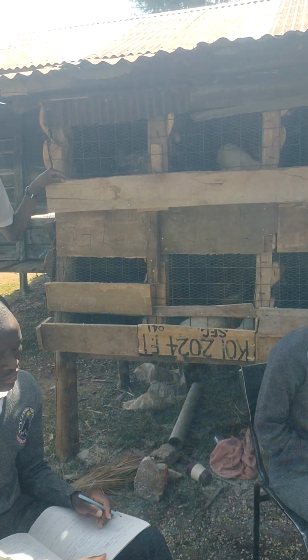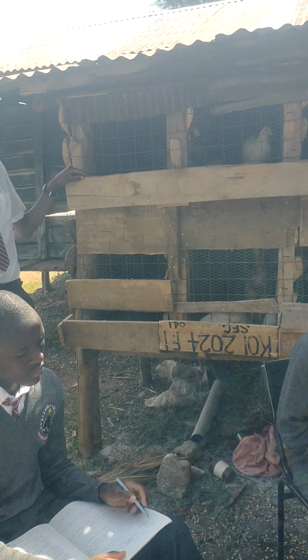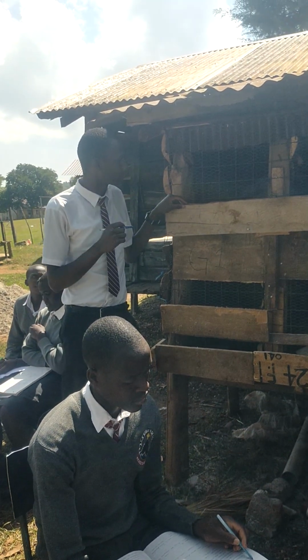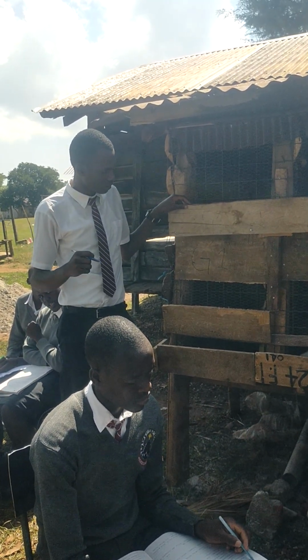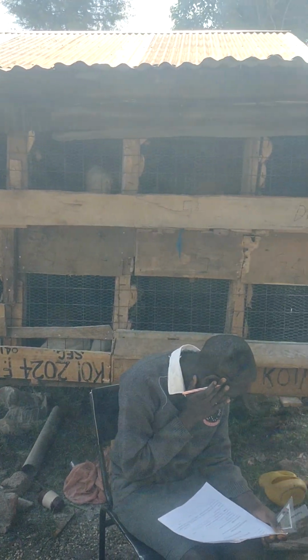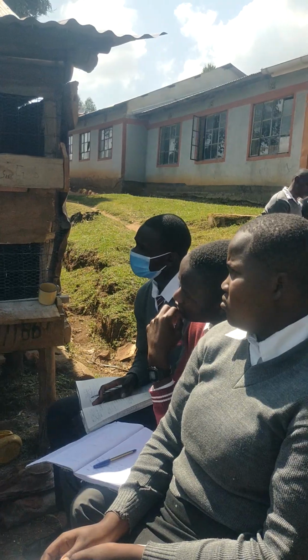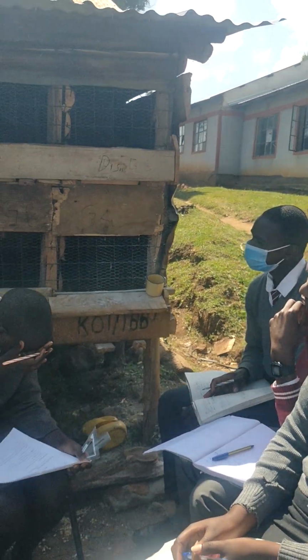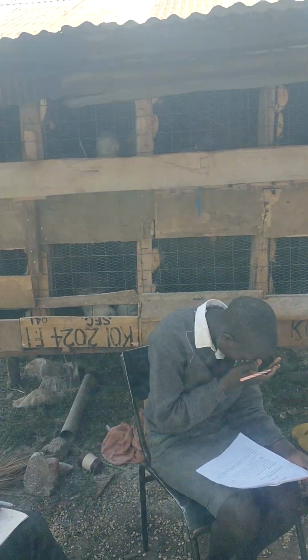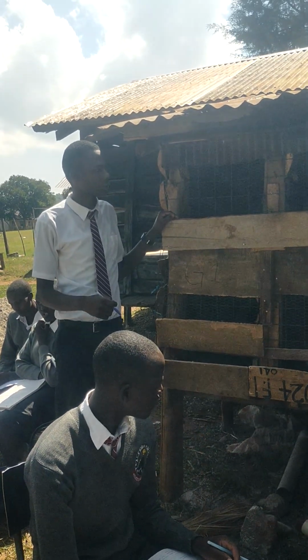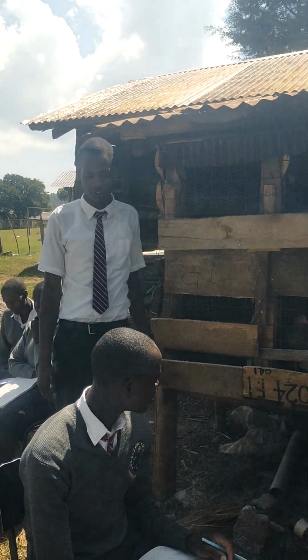Another cause of stress is pests which may attack the poultry, and the control of this stress, you may control by allowing the fresh circulation of air.